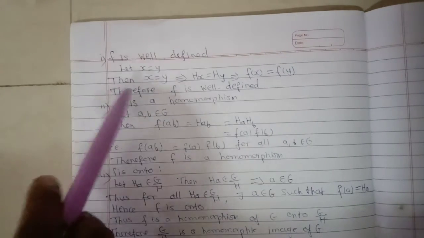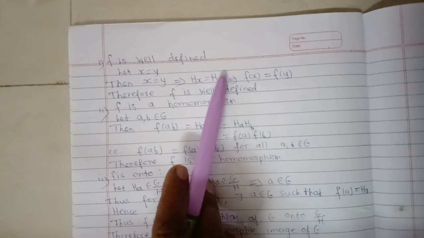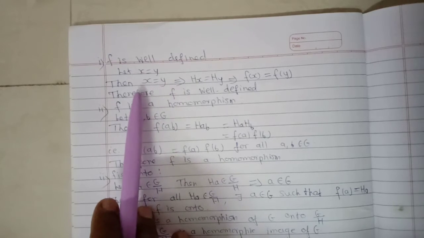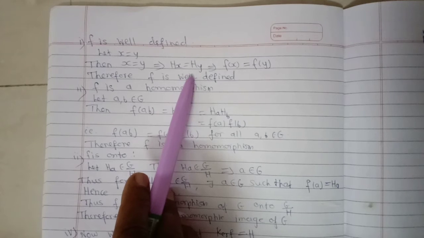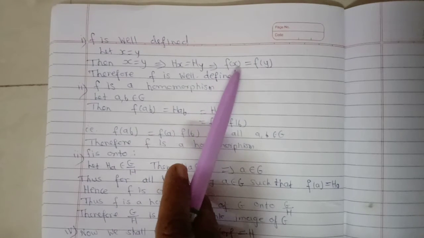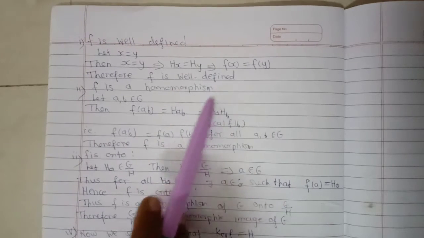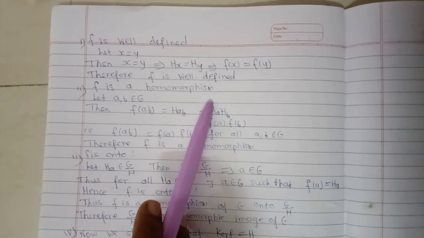First criteria is f is well defined. To prove this, let x equal y. Then x equals y implies Hx equals Hy, which implies f(x) equals f(y). Therefore, f is well defined. Now we can prove f is a homomorphism.